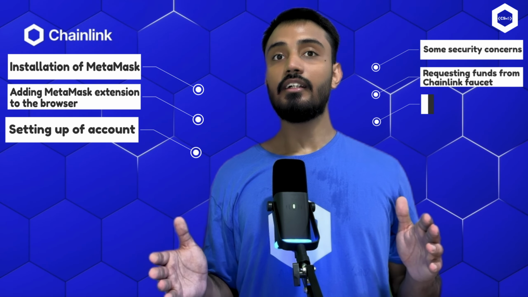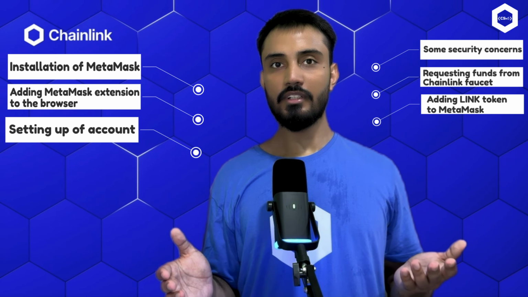Sorry. So, the first tutorial is all about installing MetaMask: adding the MetaMask extension to the browser, setting up an account, some security concerns related to storing the 12-word secret phrase, requesting funds from the Chainlink faucet, including the native token as well as the LINK token, and adding the LINK token to MetaMask to showcase its balance. I think that's pretty much it, and it's just a very beginner-level tutorial. So without further ado, let's dive into it.